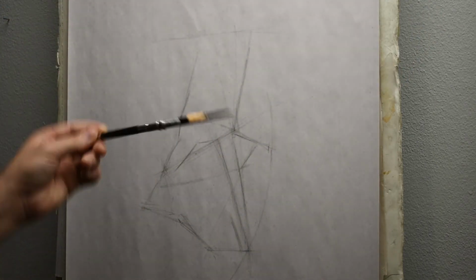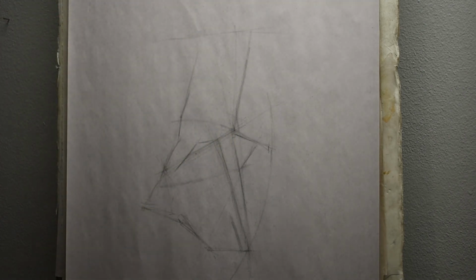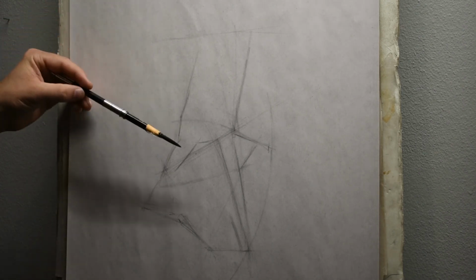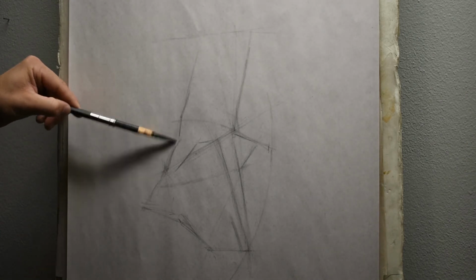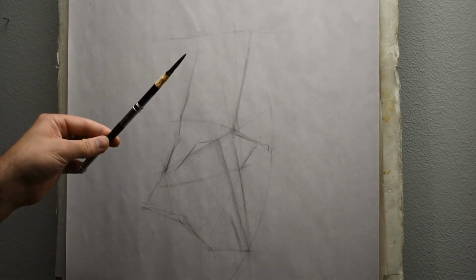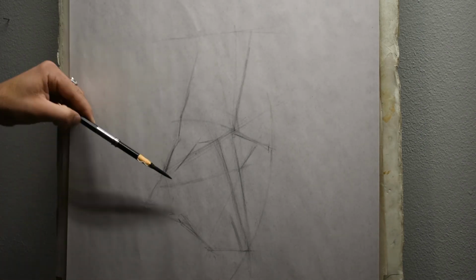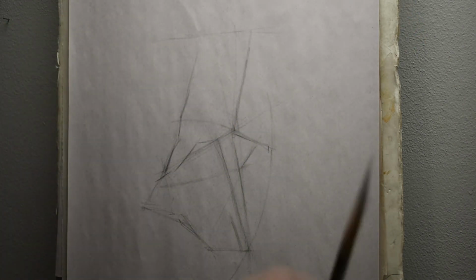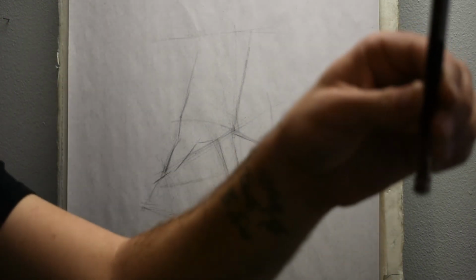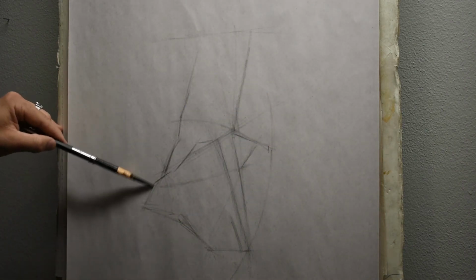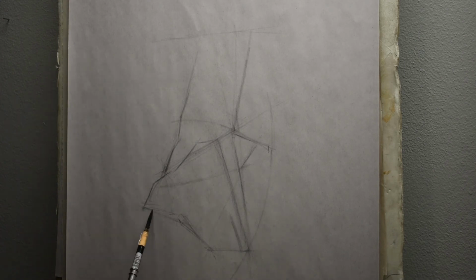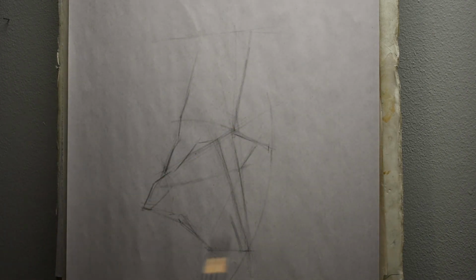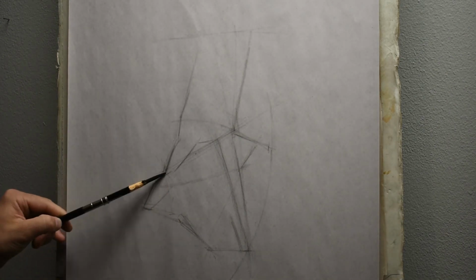Some pulling through to show the underplane of the palm, and it emanates out from between all the fingers. Pinky. That feels pretty good.